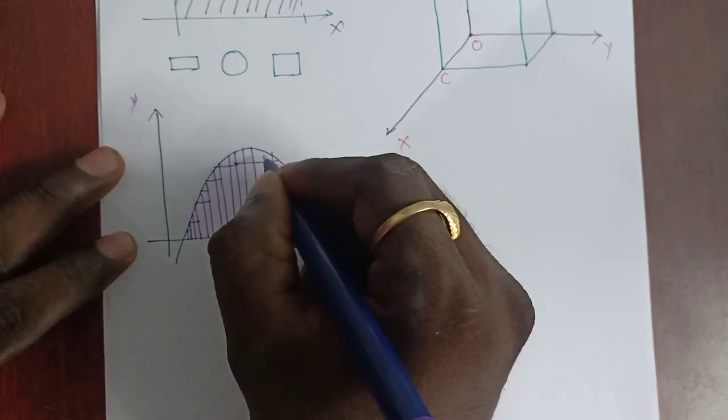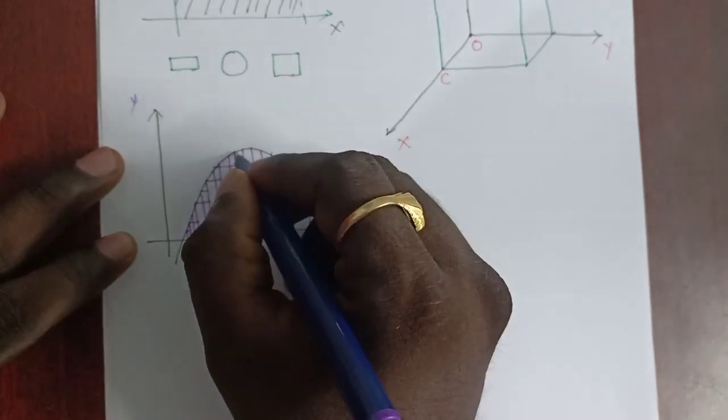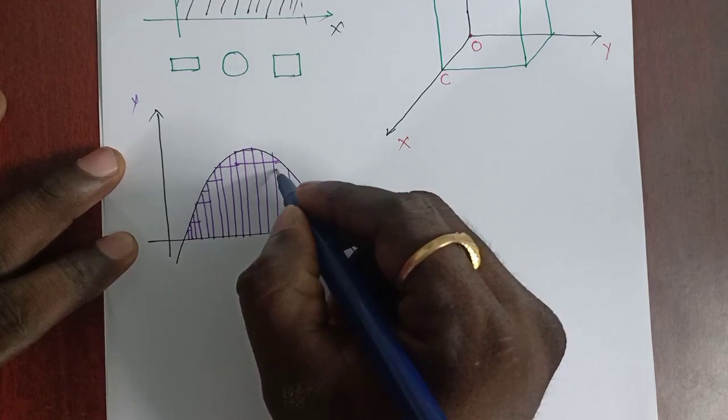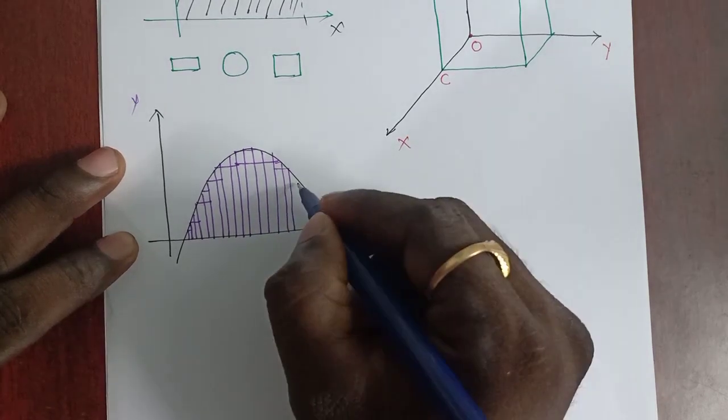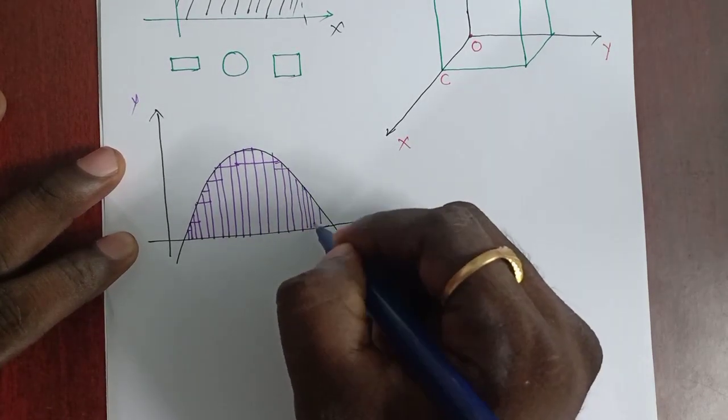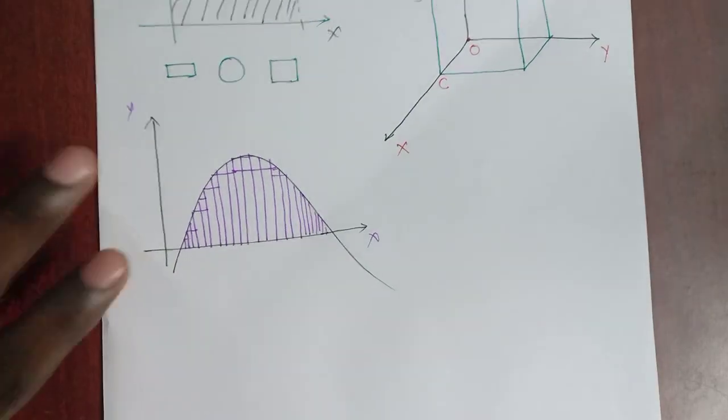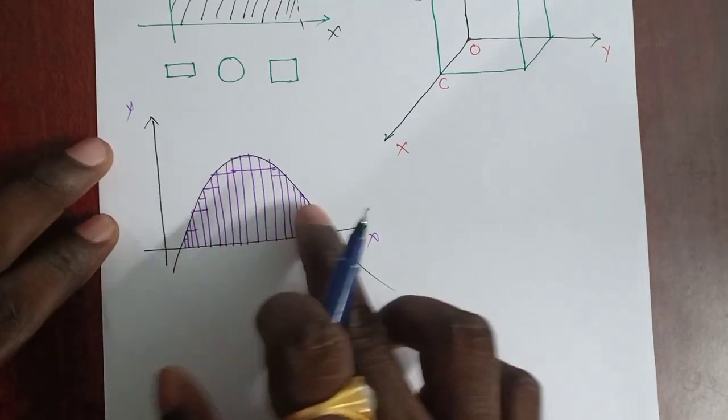So we have an infinite number of rectangular boxes.